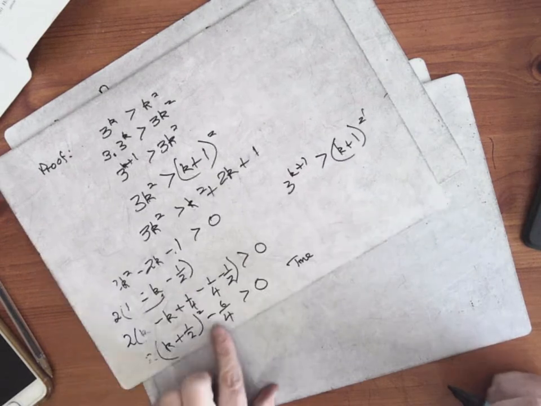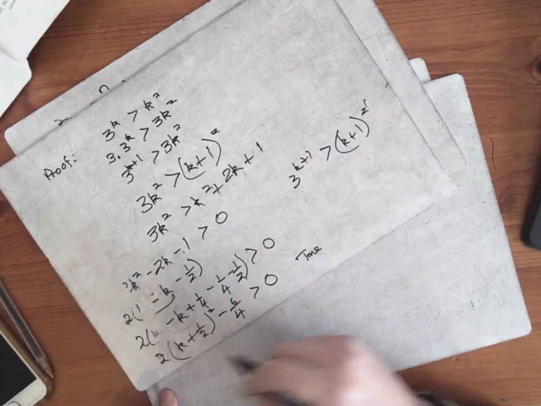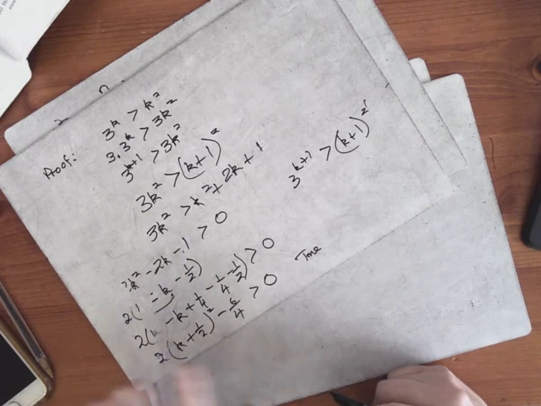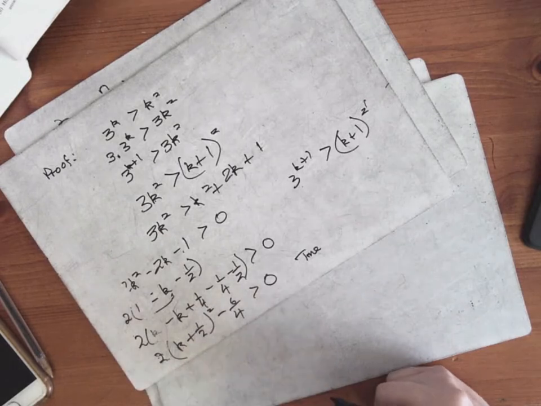Okay, so when you fill in here, you just fill in for k. The smallest k can be is 2. So if it's true for 2, it's true for everything. So fill in 2 for k and work it out. It will be greater than 0, right?